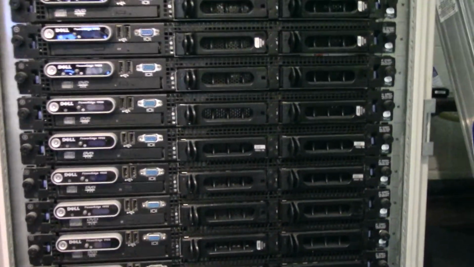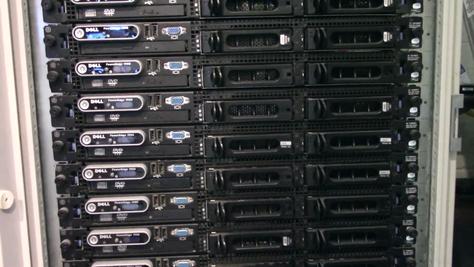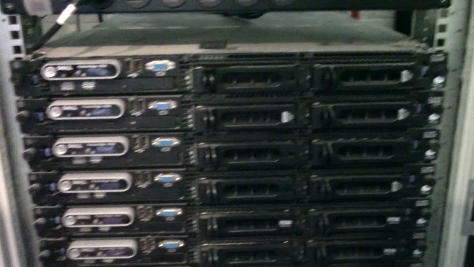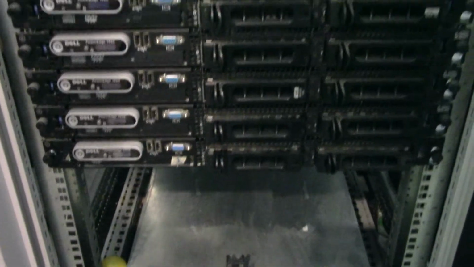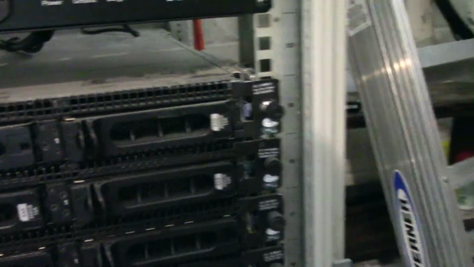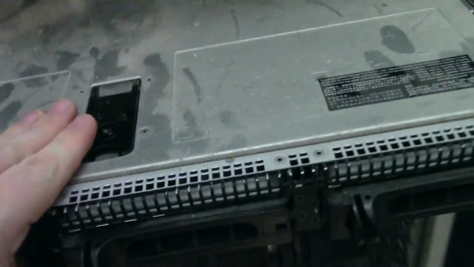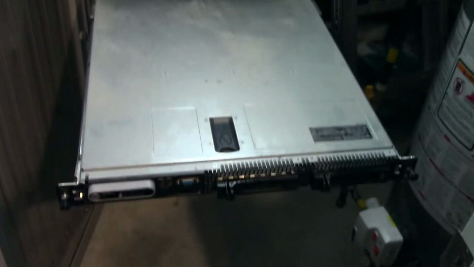That means making sure it's going to keep up running when something fails. Another thing that's cool about these is that they're very easy to do maintenance on. It might not look like it because they're all stacked up like this, but if we undo these little knobs here, we can see that they actually completely slide out all the way. A little bit more perspective on that.